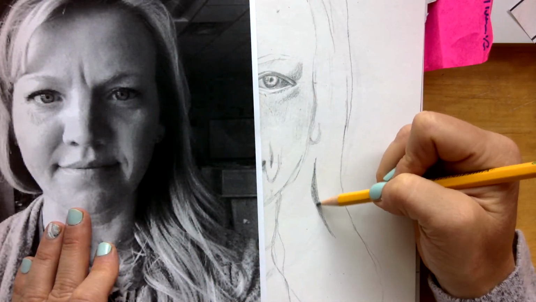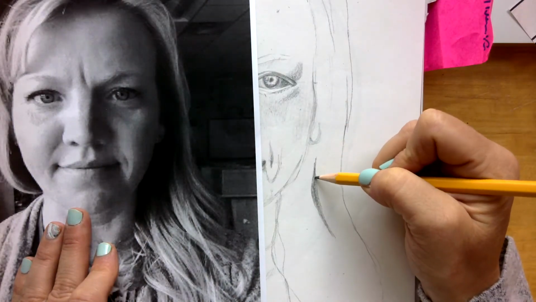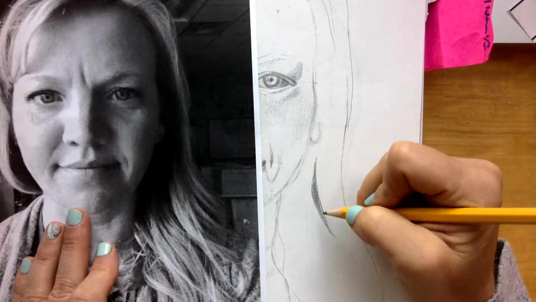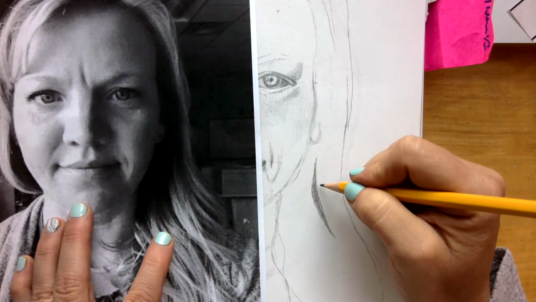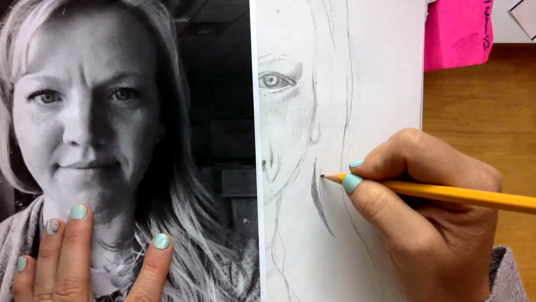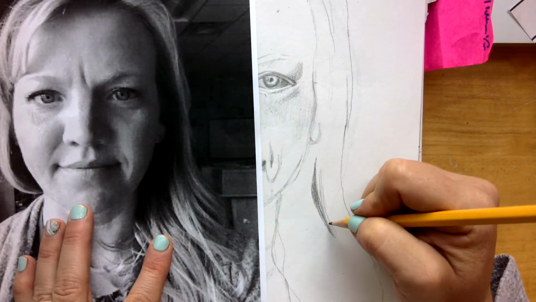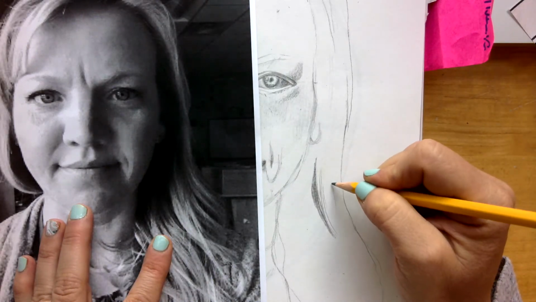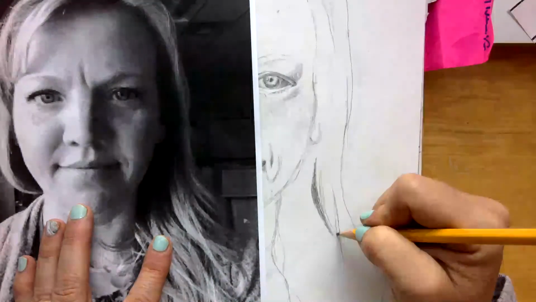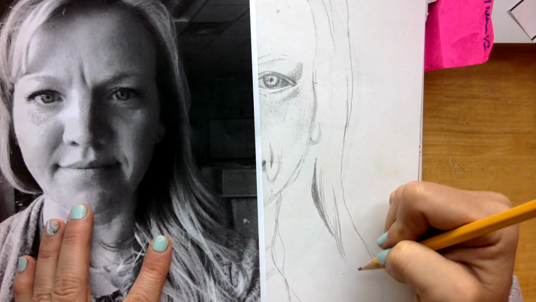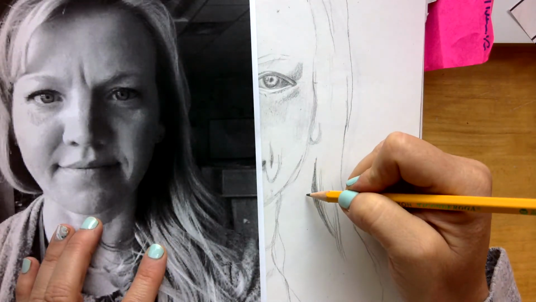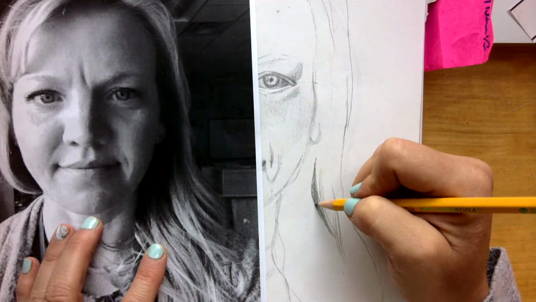So you can feel free to shade that in pretty solid. You can give the impression of a few strands, but it's in the lighter areas that you are going to imply the hair. So imply the direction. I'm not going to draw in spaghetti hair everywhere.